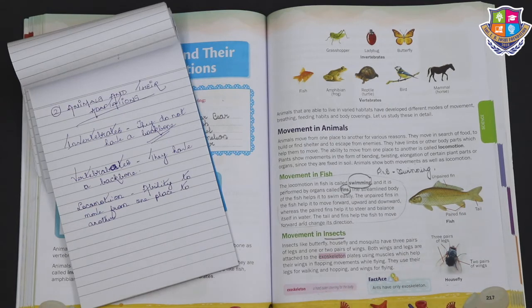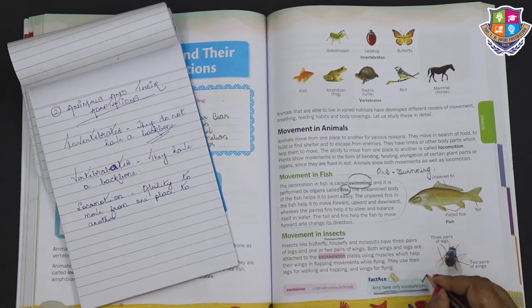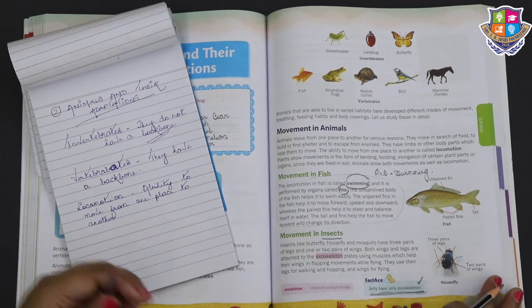Okay, let's have a look at some lovely information in the fact base. Ants have only 1 exoskeleton. Wow, this is some fantastic knowledge that we have gained, children. Now, do you know how many exoskeletons ants have? Do you know about the exoskeleton fact about the ants? Ants have only 1 exoskeleton. This is an interesting part that we learned just now. So let it seep into your minds.